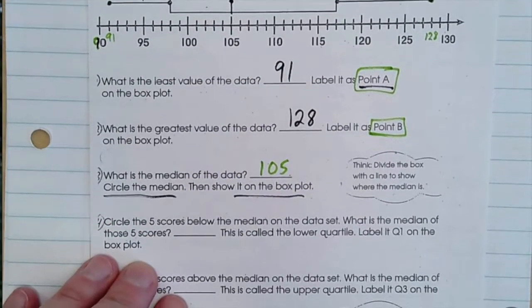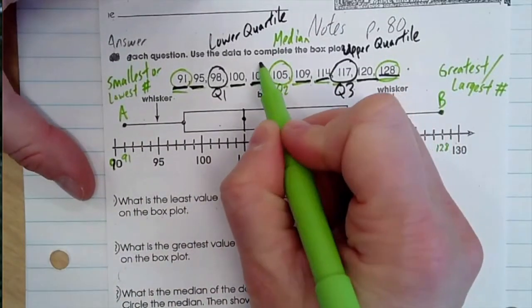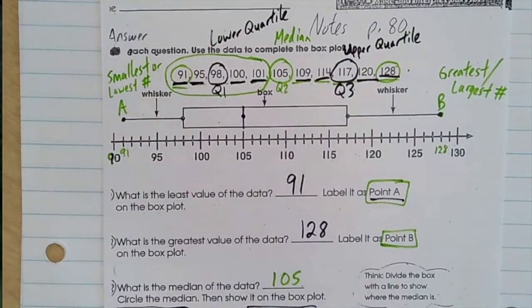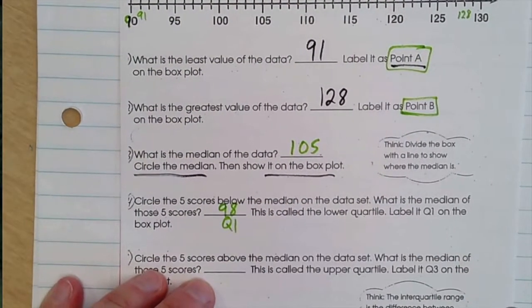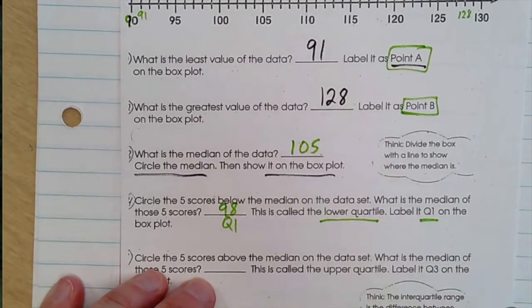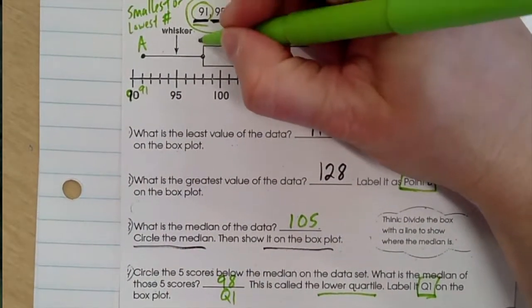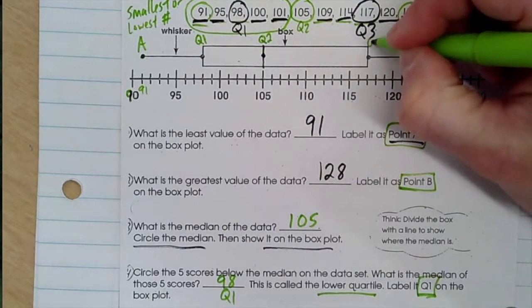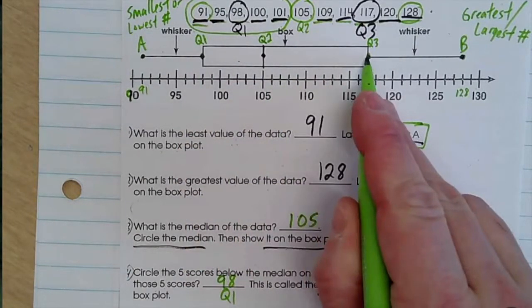The next one says circle the 5 scores below the median on the data set and then find the median of those. So we didn't necessarily circle them. You could have. I could come back up here and say of these 5 numbers right here, what was the middle of those? And we said that was 98. And that's where our quartile 1 was. We could put 98, quartile 1. That's the lower quartile. Label it Q1 on the box plot. So on the box plot, we still need to label Q1. So Q1 is right here. It's the first part of the box. Q2 is the middle part, and then we're going to eventually label Q3 on the next part. So we'll go ahead and do that while we're up there on the box. Q1, Q2, Q3, that makes your box.